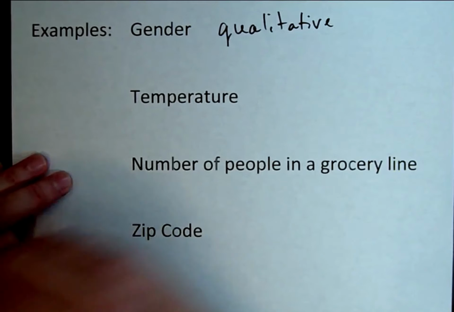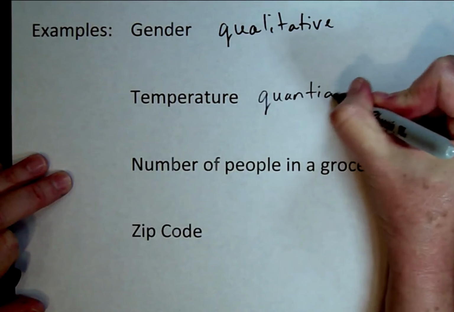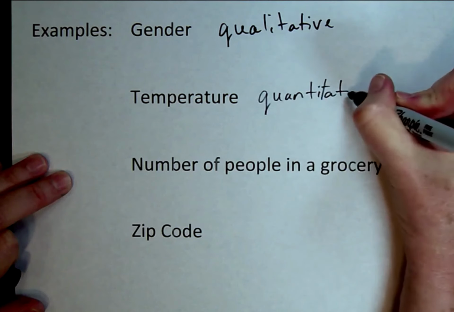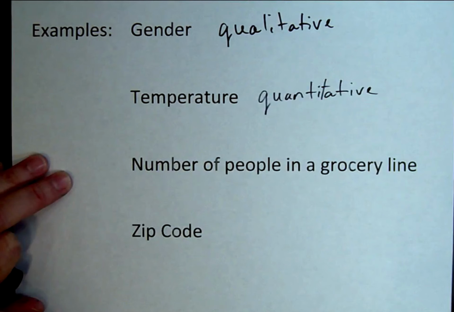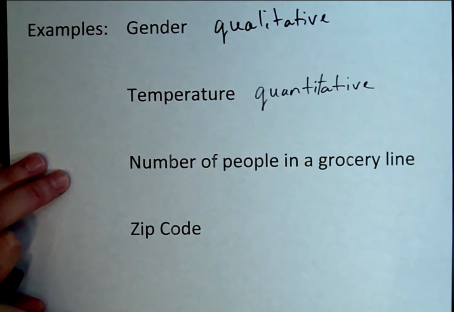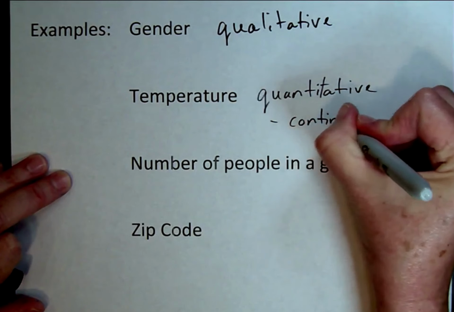Temperature, that is quantitative. Now temperature, you can have fractional values. So like the temperature could be 80 degrees or 81 degrees, or it could be any number between 80 and 81 degrees, right? The temperature could be 80.6 degrees. You don't have to jump from 80 to 81. So that's quantitative and it's continuous.